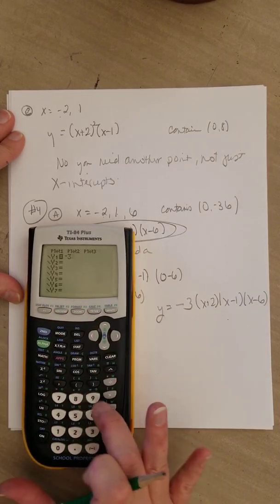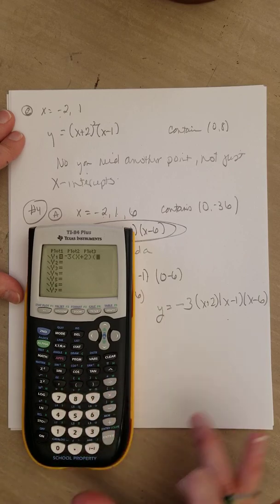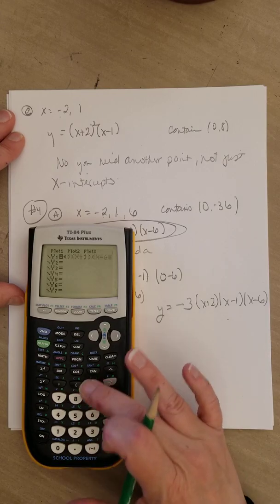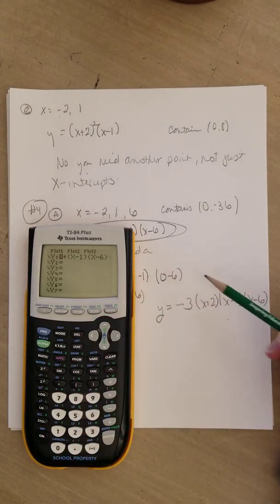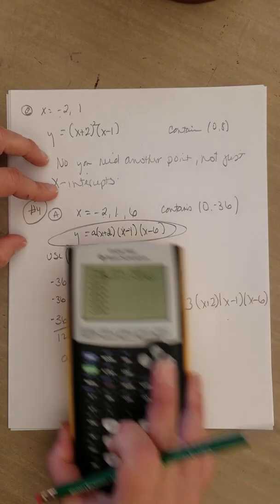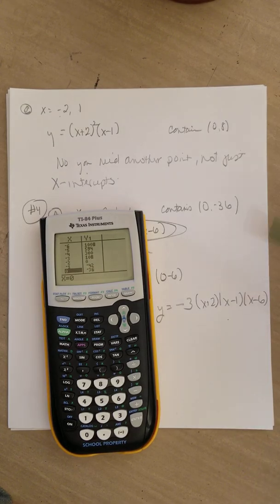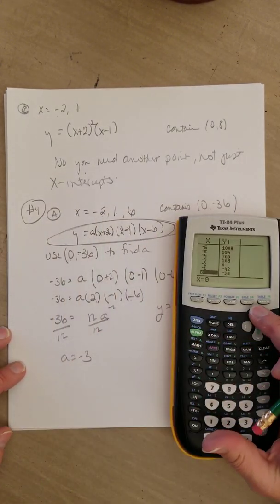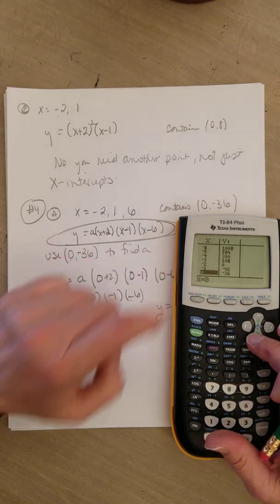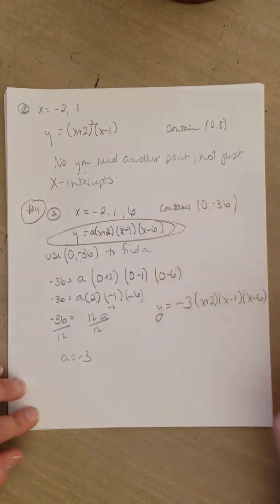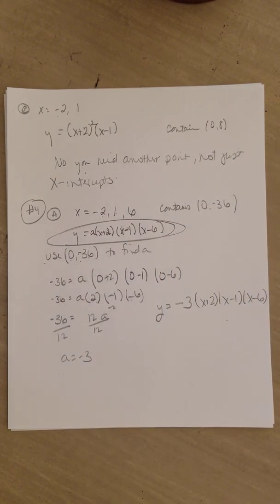Negative 3 times x plus 2, x minus 1, and x minus 6. Let's make sure it contains the point I needed: (0, -36). There it is. I'm feeling good about it. And my x-intercepts, what did I say they had to be? Negative 2, there it is. I needed 1, and I also needed 6. There we go. Fantastic. That's what we need to do: come up with our factors and find a stretch factor. Welcome to what we're doing today. So that was A.